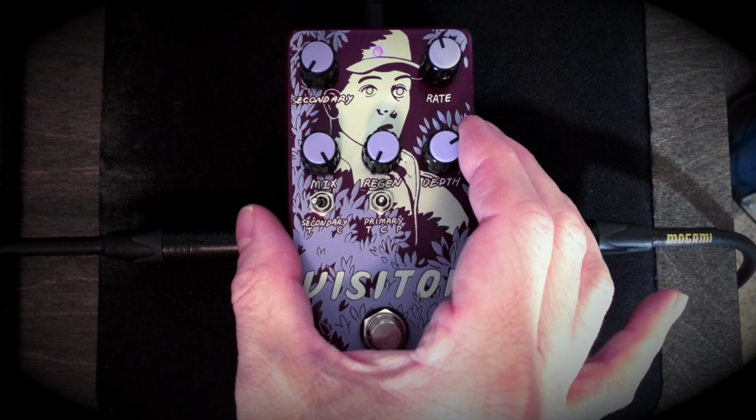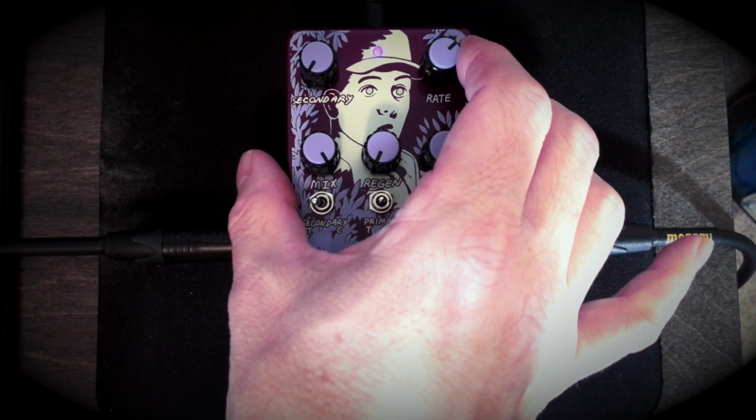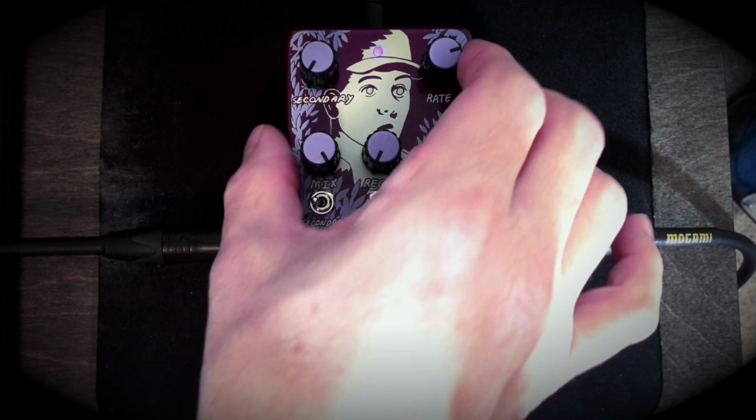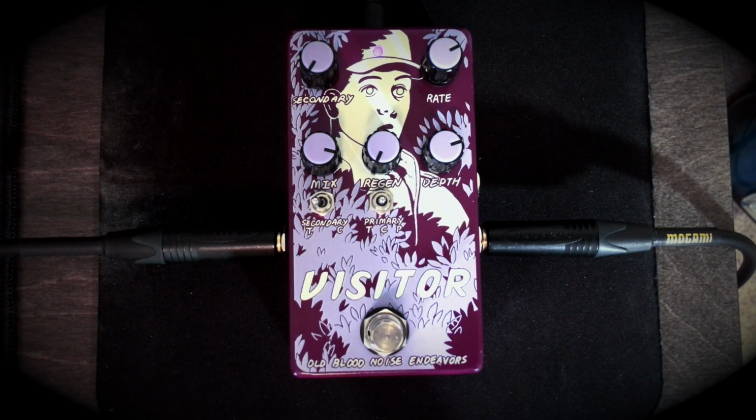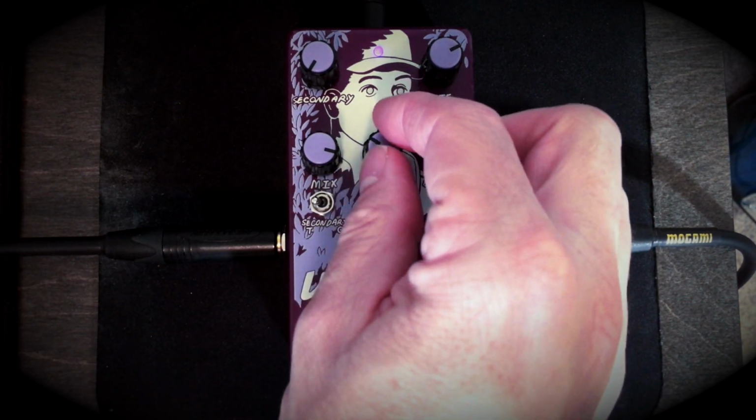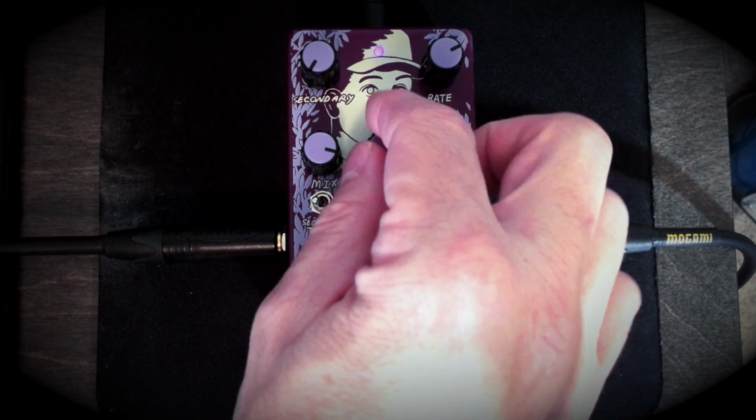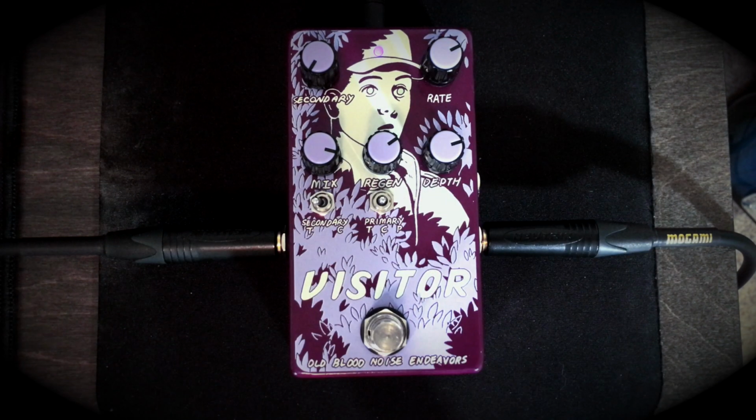Then you can even get a vibrato feel out of it. In the chorus mode by itself, when you turn up the regen, it definitely makes things fatter, a little wetter.